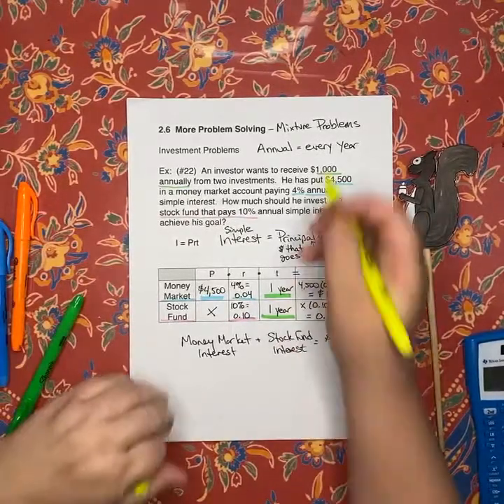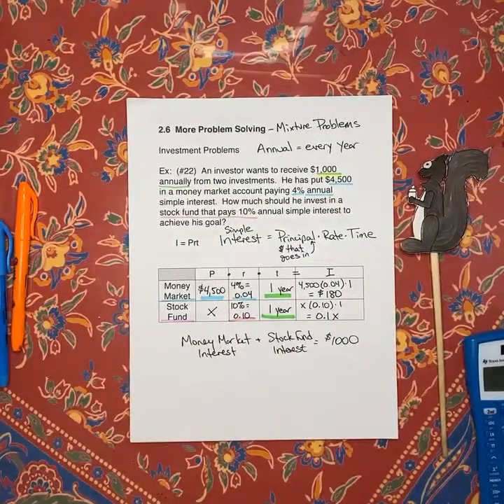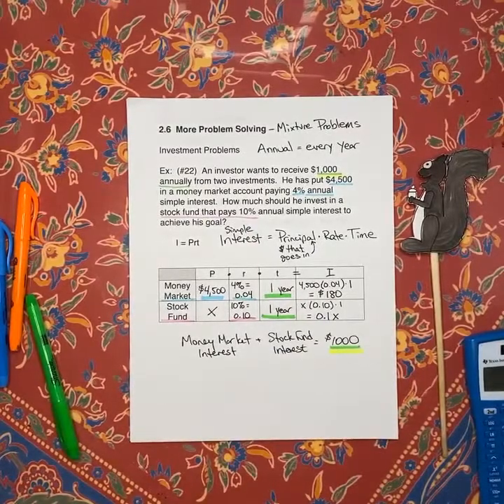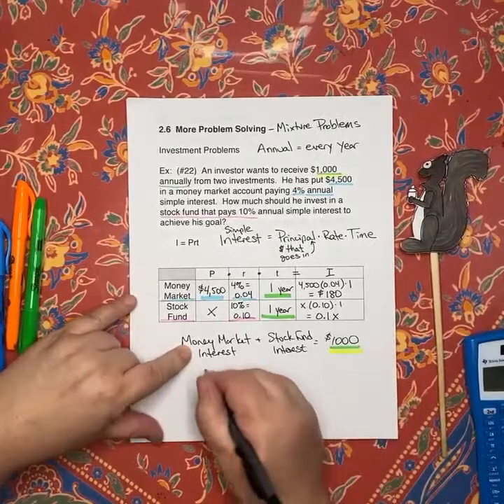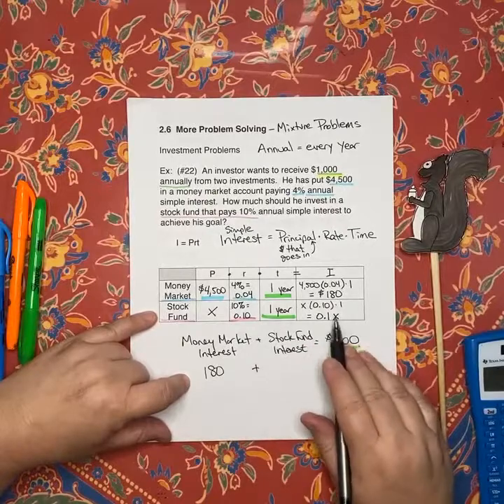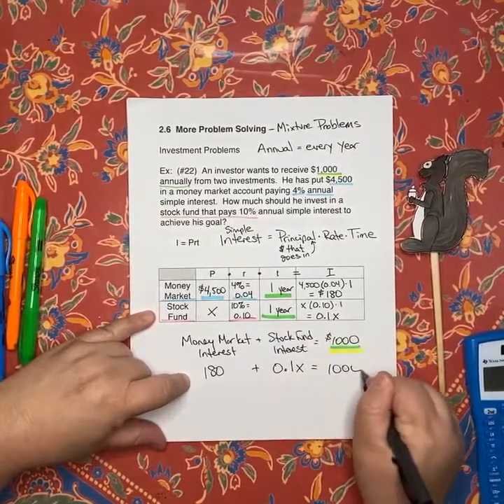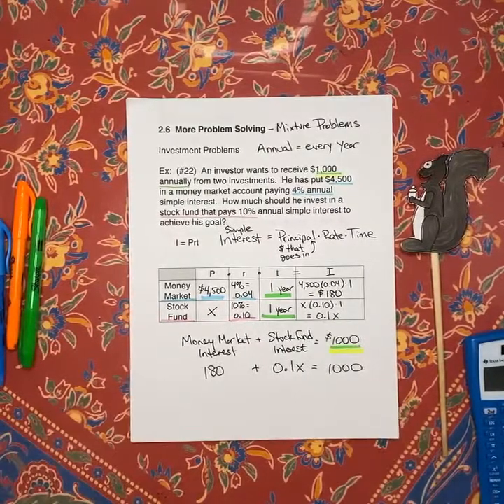And I realized that I should separate that. So let's make that green and yellow. So it's not just green there. There's too many greens running around. So the money market interest is 180. The stock fund interest is 0.1x, and we get 1,000. So there's our equation. And now we can solve this equation.